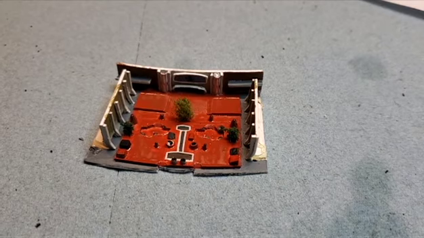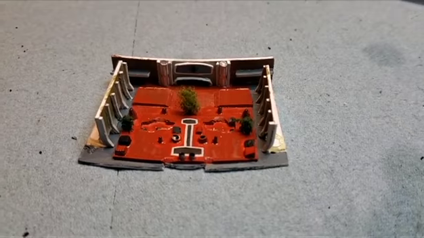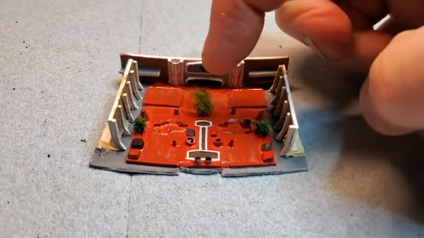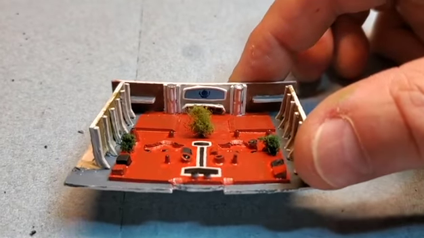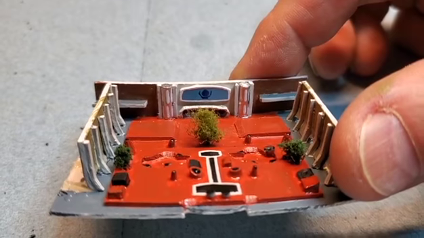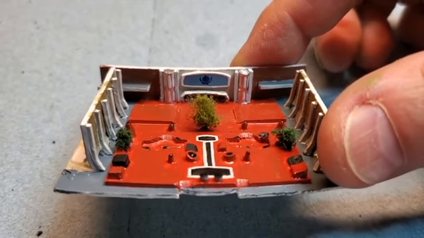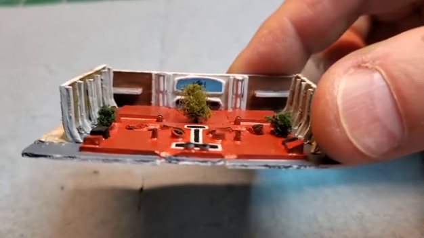There we go. Not bad, not bad. Took a little bit of creative license and added some flora in there. I think it just adds to it. Looks pretty good. You can see on the big screen there, got the United Federation of Planets logo there, and looks not bad.